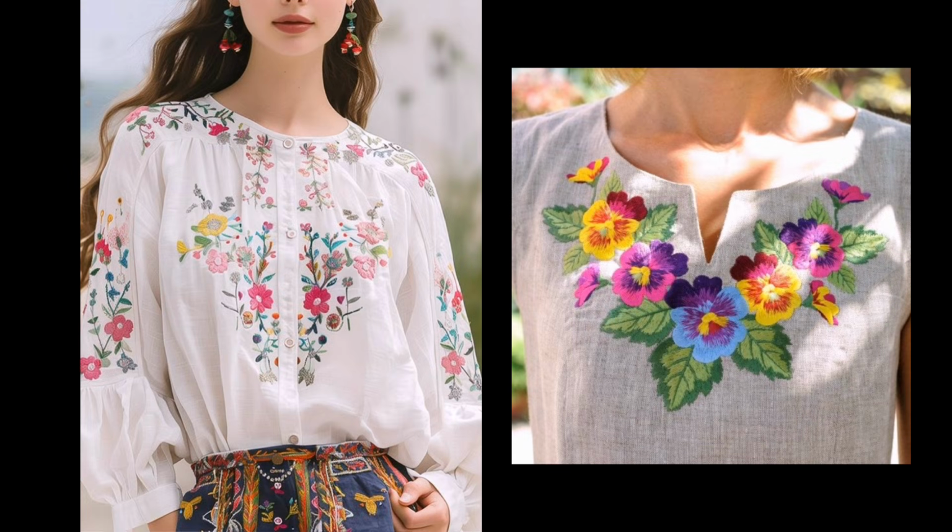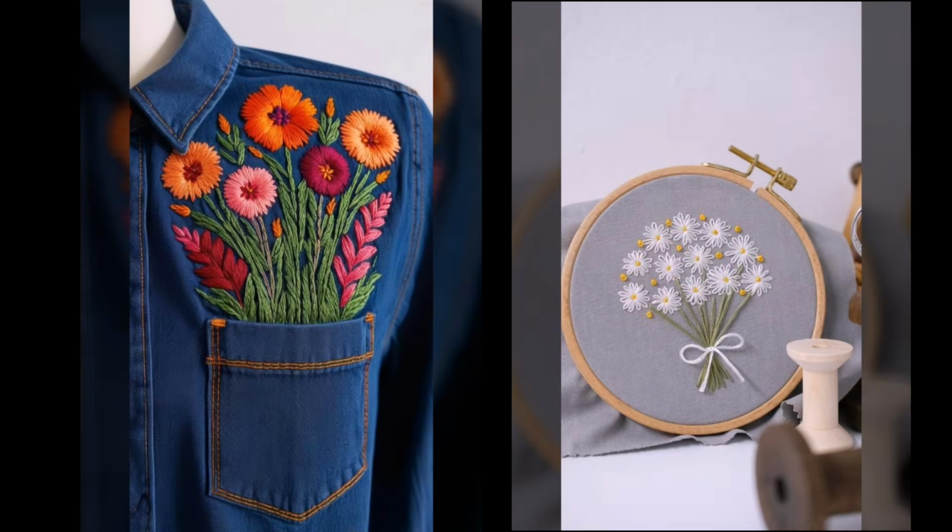Hand embroidery is suitable for beginners and experts. Beginners can start with small designs. Slowly they can learn more stitches and patterns.